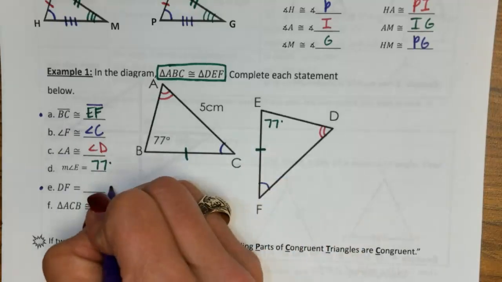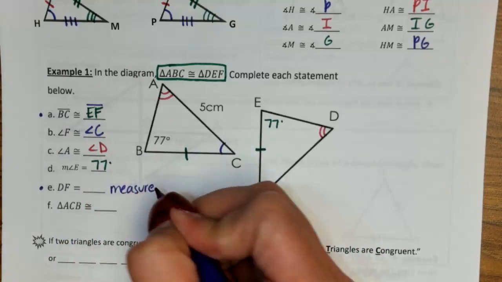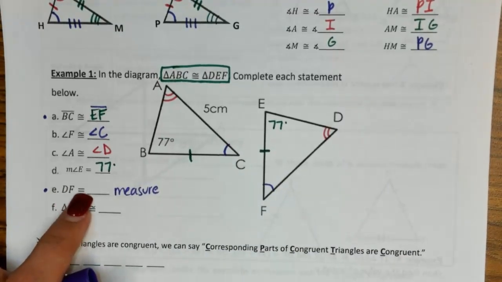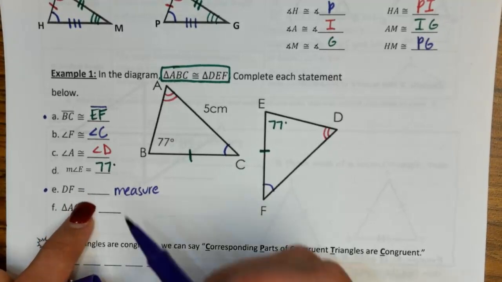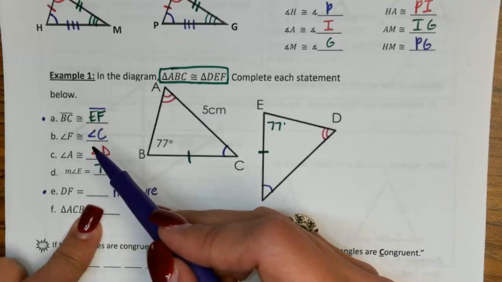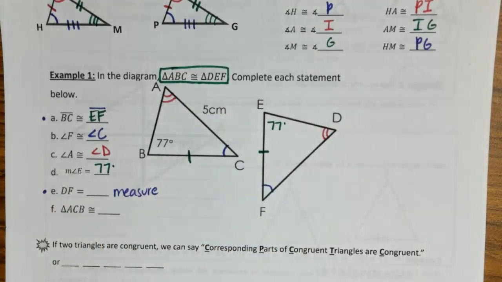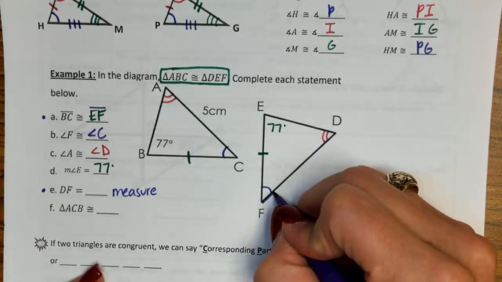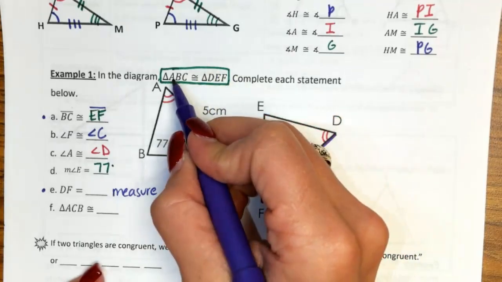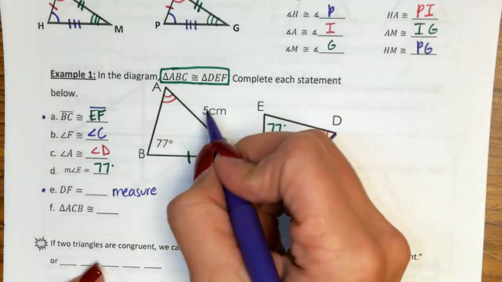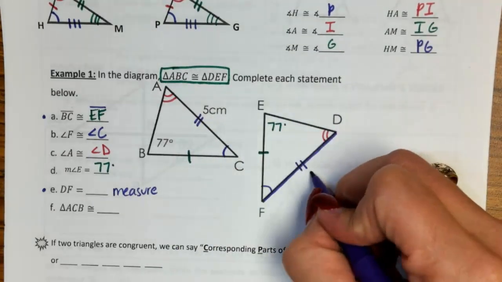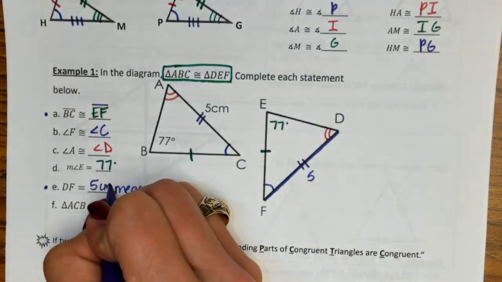Here, this means the measure of. When I do not have that line on top, and I have an equal sign, I want the actual measure. If I just have a congruency symbol, then basically what is your matching part, what angle or what side? So the measure of side DF, which is right here. DF is the first and the third letter. It has to match with AC, so I'm going to mark AC congruent to DF with 2 tick marks. AC is 5, so that means that DF is 5 centimeters.